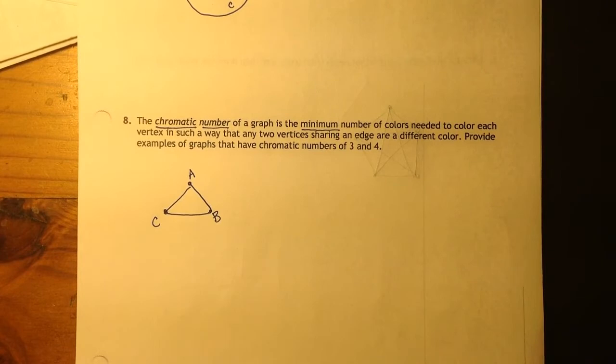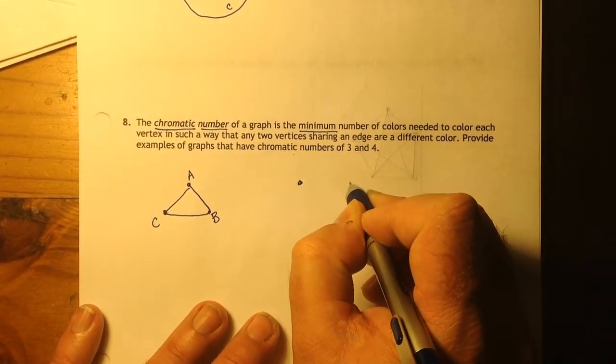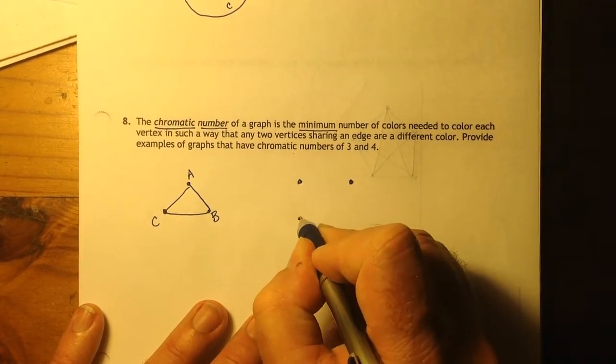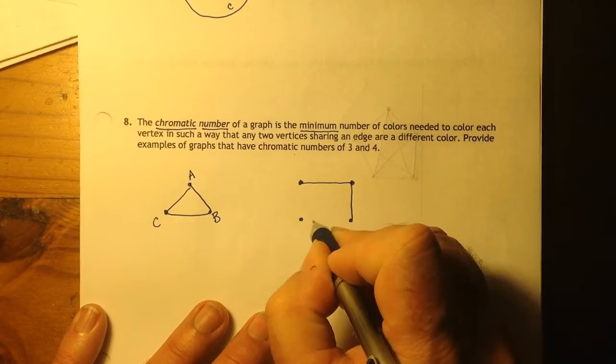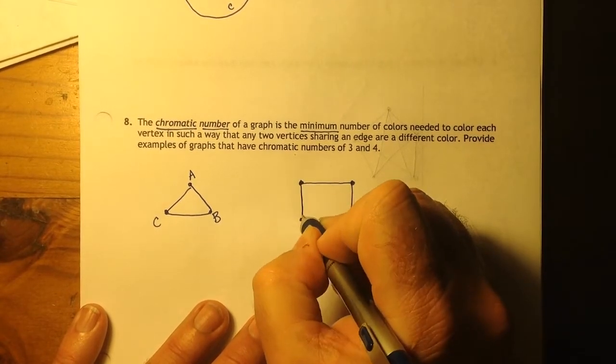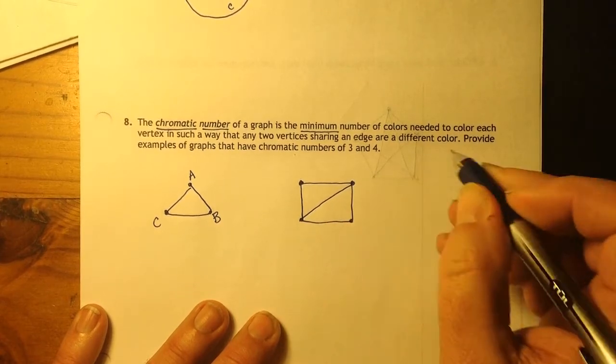Same thing, if I want chromatic number 4, I can have 4 points that are all connected to each other. So let's see what that looks like. All of these are connected to each other this way, and then I could draw a diagonal across here to connect those two.